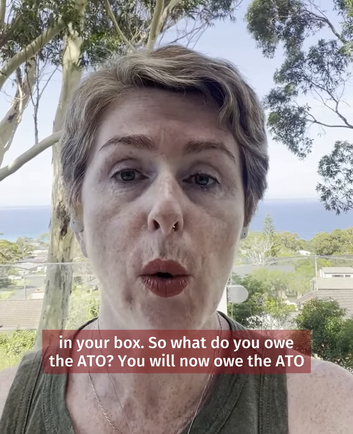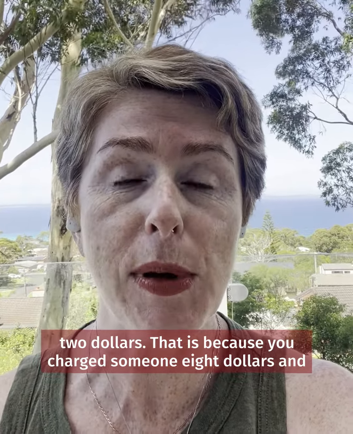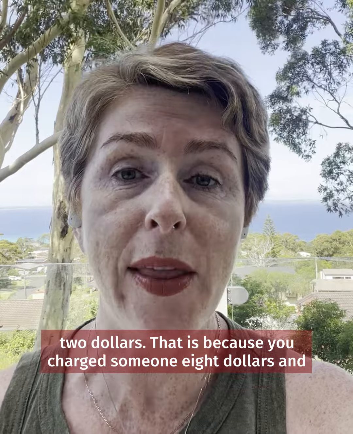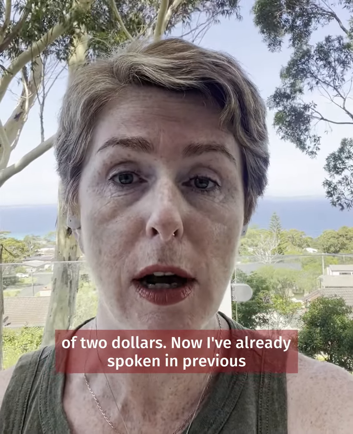So what do you owe the ATO? You will now owe the ATO $2. That is because you charged someone $8 and then someone charged you $6. So you owe them the net amount of $2.